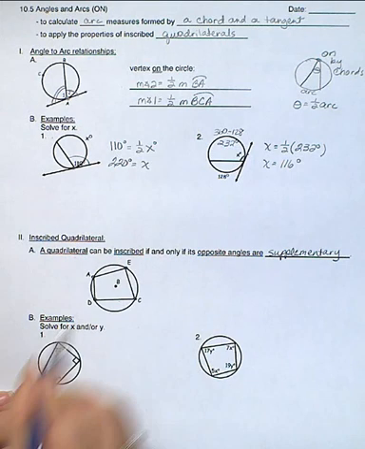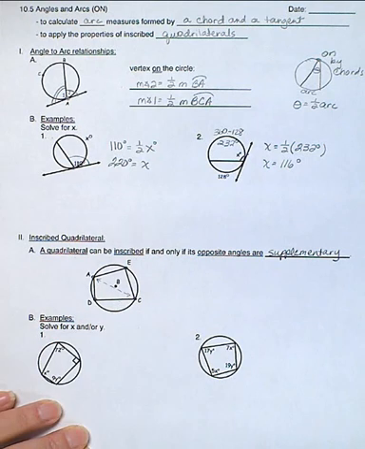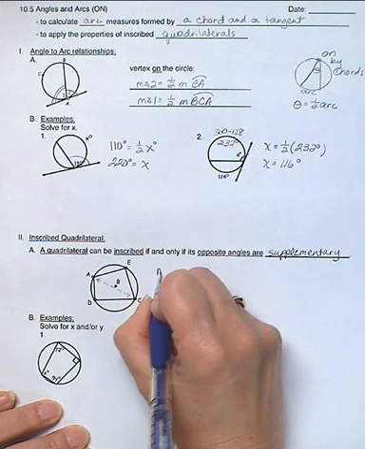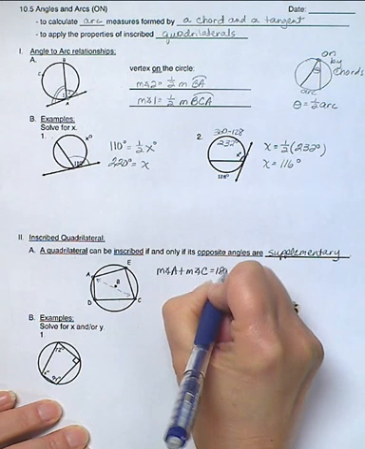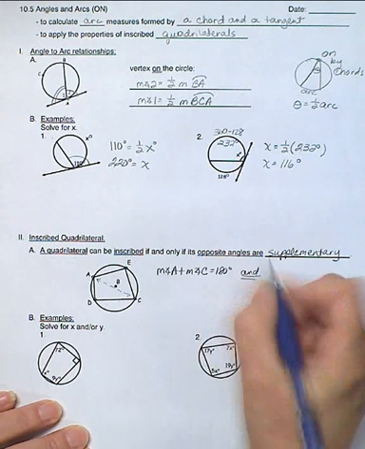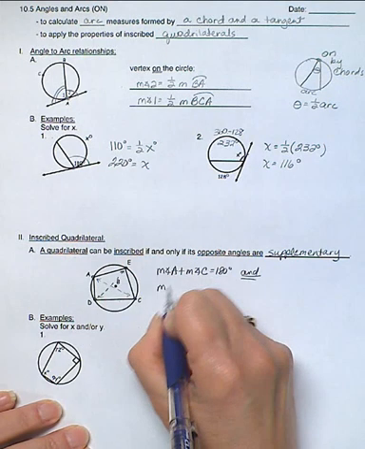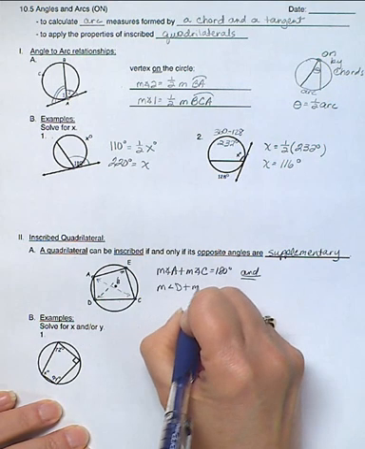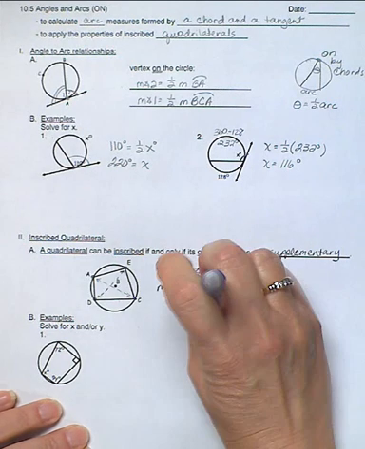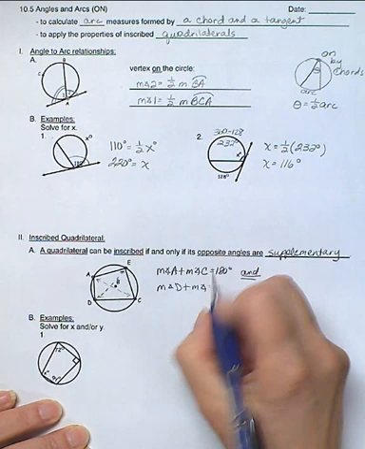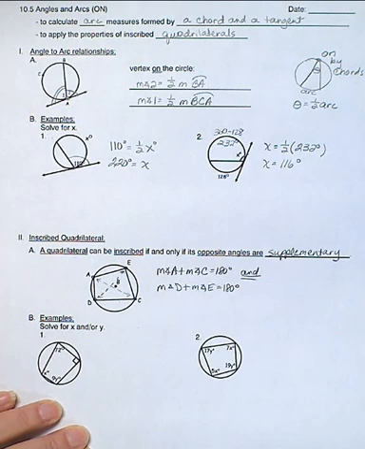And for this theorem to work, the opposite angles, so angle A and angle C, must be supplementary, and the other set of opposite angles, D and E, must also be supplementary. So it's not just one pair, it's both.